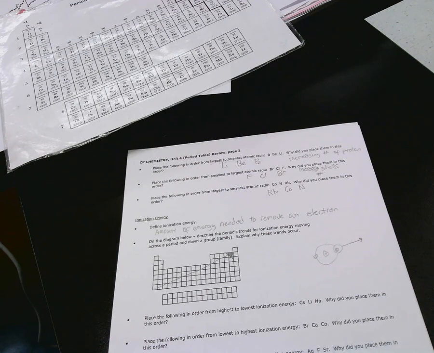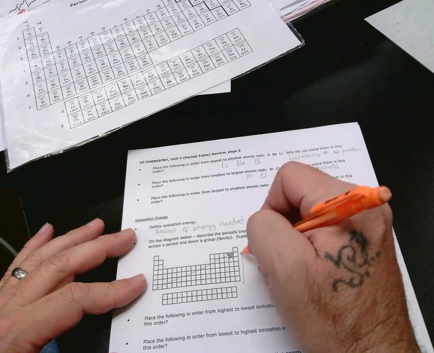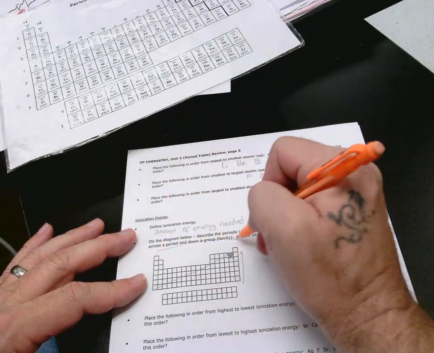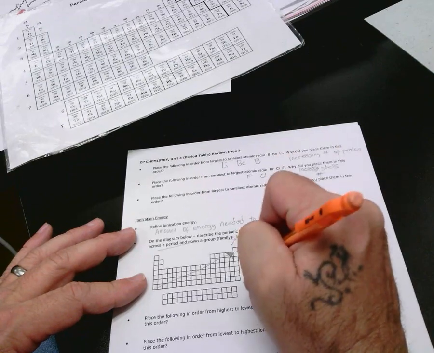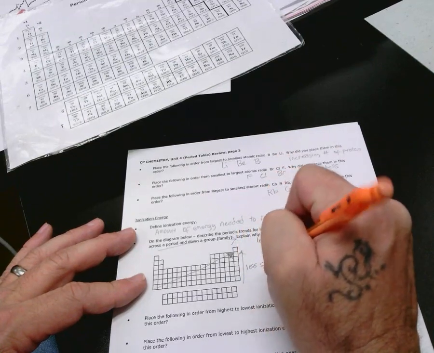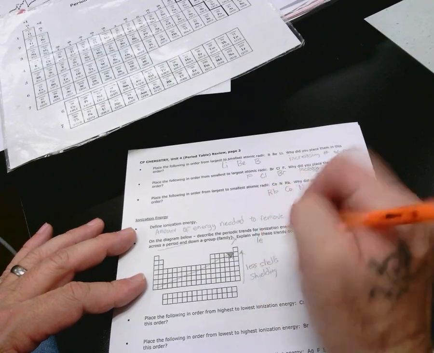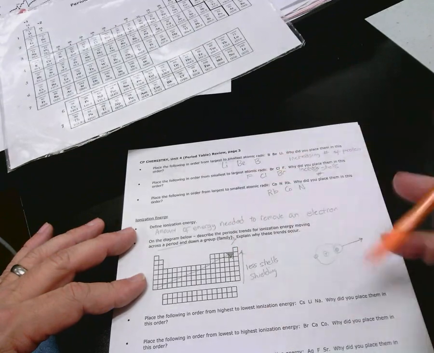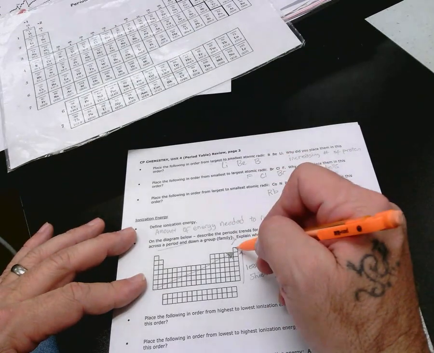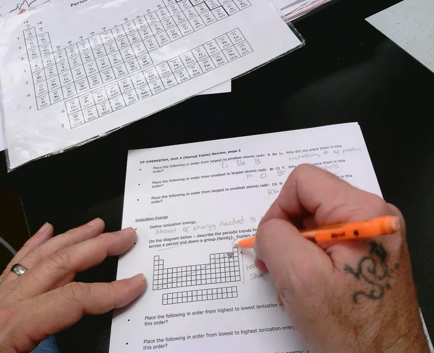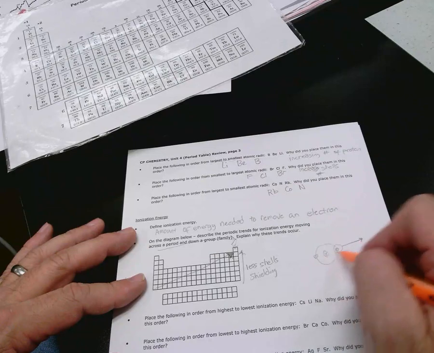And it says explain why these trends occur. Okay, so the uptrend is because of less shells shielding, right? So you got to think. I'm trying to remove an electron from this. This is helium. It's all the way at the top. It's right here, right? Look at the proximity of that nucleus, which is trying to hold that electron. They are right beside each other.